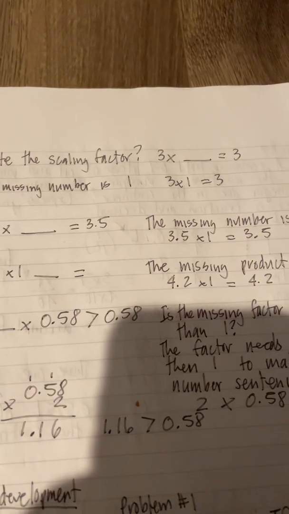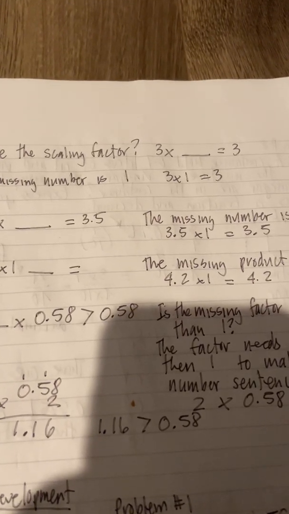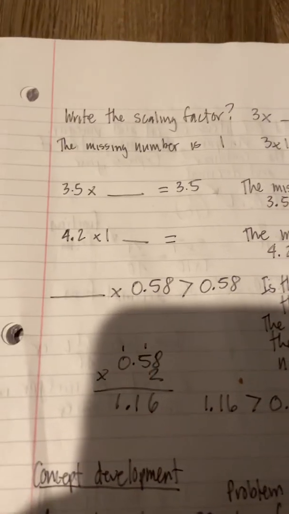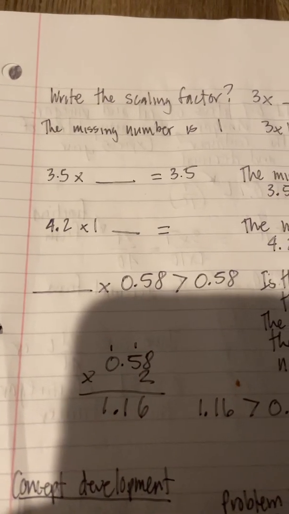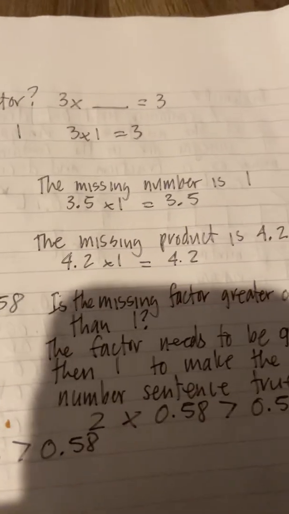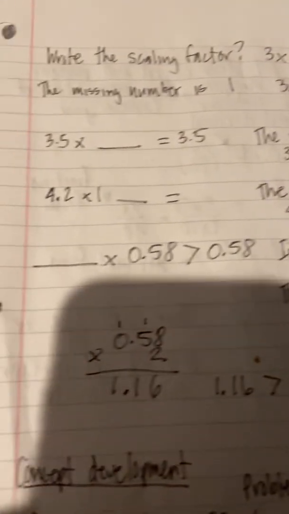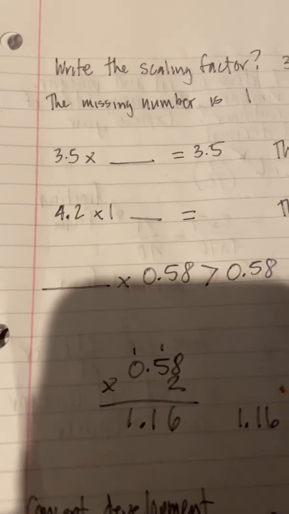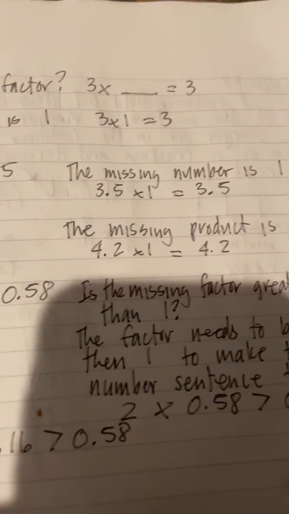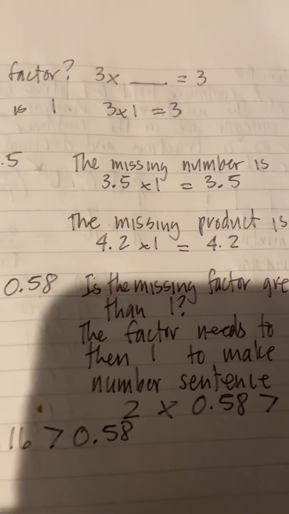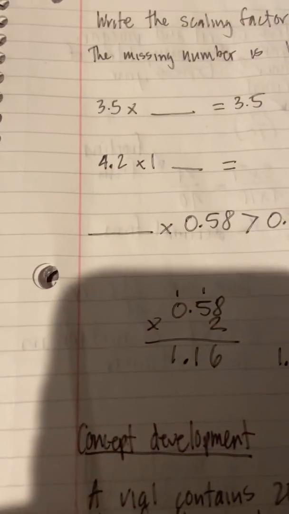Write the scaling factor. 3 times blank equals 3. The missing factor here is 1. 3 times 1 equals 3. 3 and 5/10 times blank equals 3 and 5/10. The missing number is 1. 3 and 5/10 times 1 equals 3 and 5/10. 4 and 2/10 times 1. The missing product is 4 and 2/10 because 4 and 2/10 times 1 is 4 and 2/10.